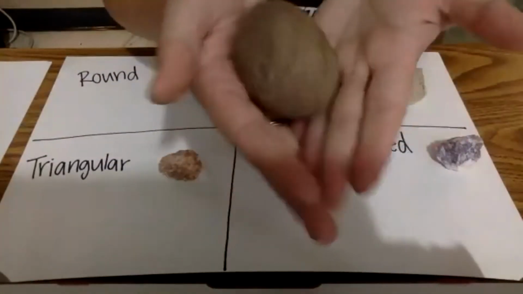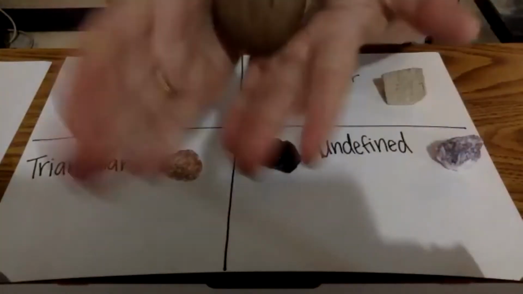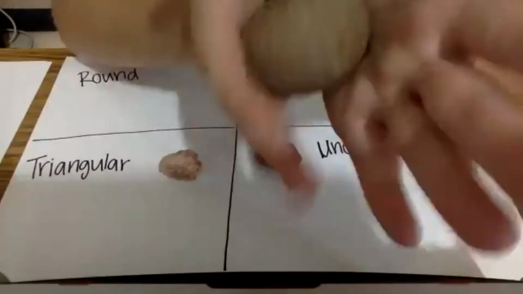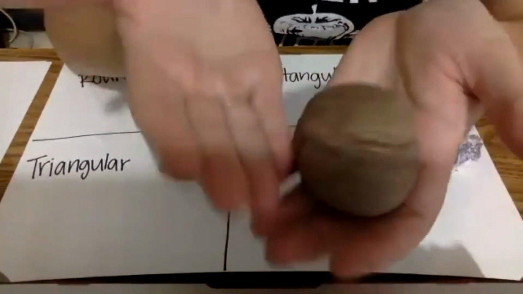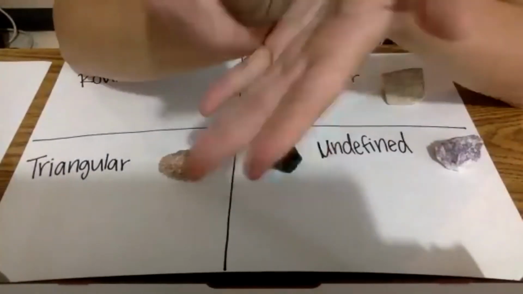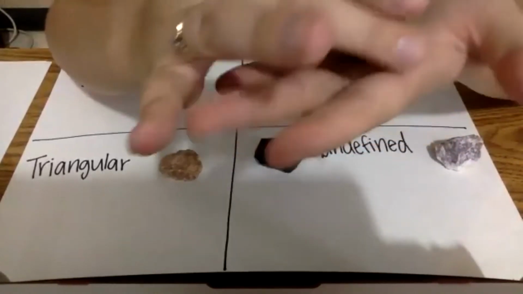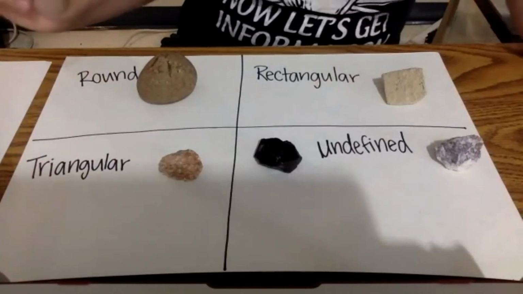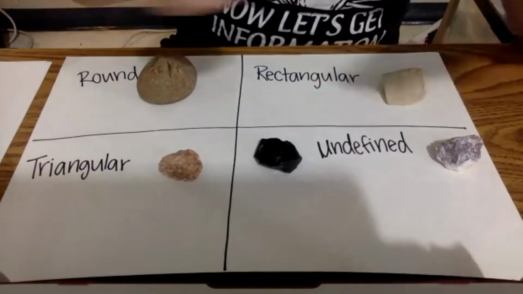Then I've got this one. This stone is round, and it looks like it was probably in a river because it's round and smooth and it rolls. So that means it is round. Let's see. I've got a few more.